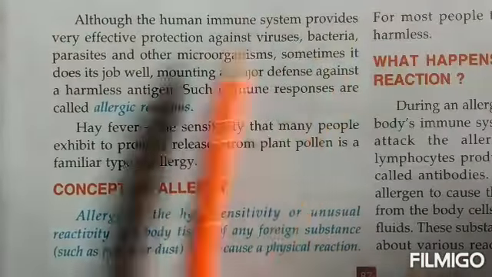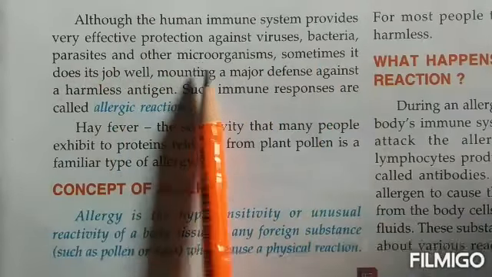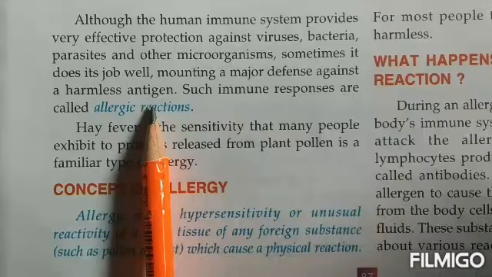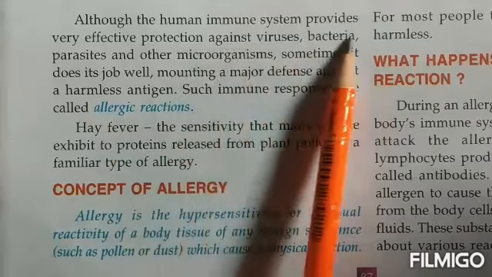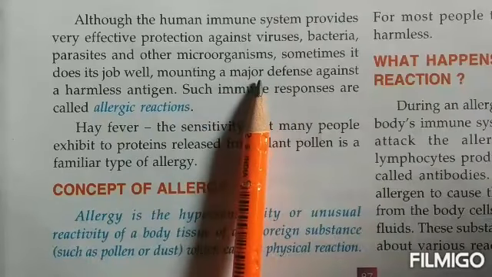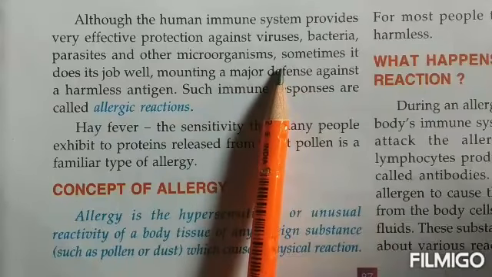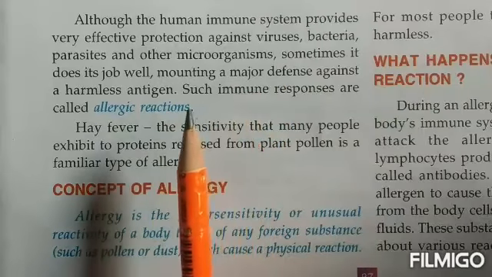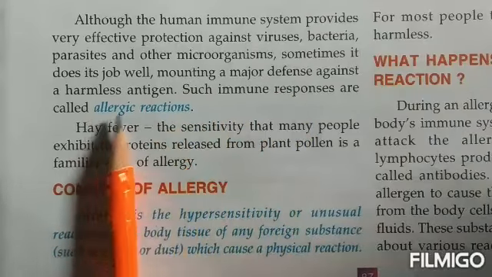Although the human immune system provides very effective protection against viruses, bacteria, parasites and other microorganisms, sometimes it mounts a major defense against a harmless antigen. Such immune responses are called allergic reactions. That means, students, many a time when any of these things enter inside a body and they are not very harmful, or maybe they are not going to make us sick, still the body reacts. They might be harmless or they might be harmful. In any case, any time any antigen or allergen enters inside a body, our immune system quickly starts reacting to it, and that is known as allergic reaction.